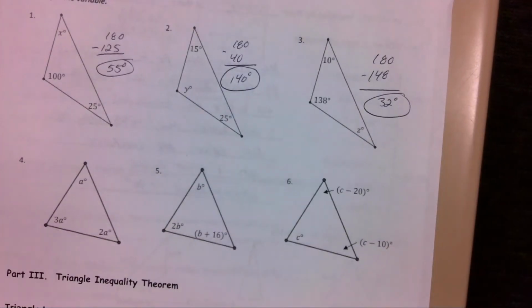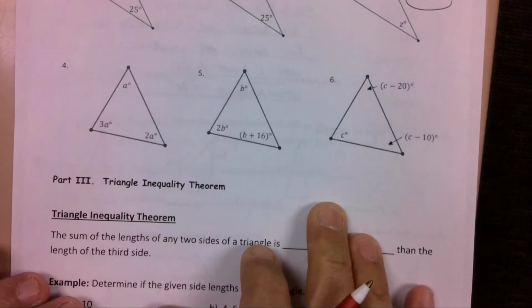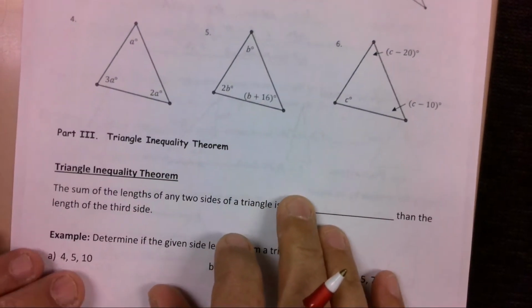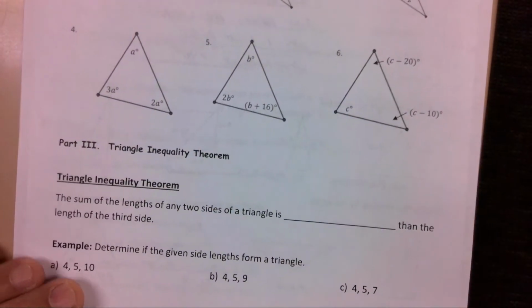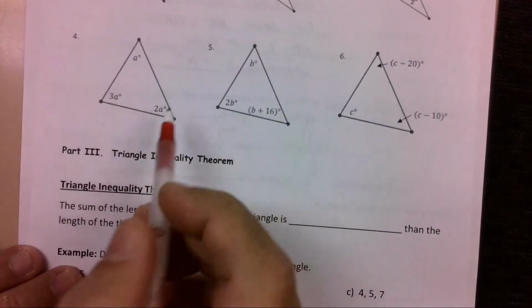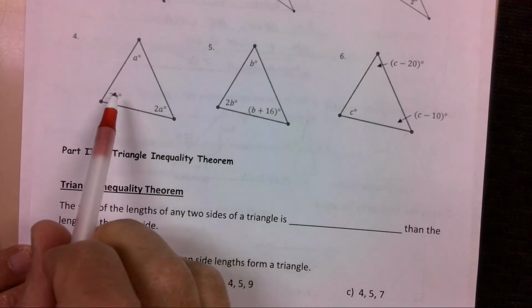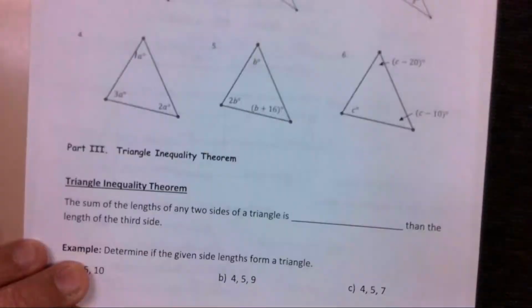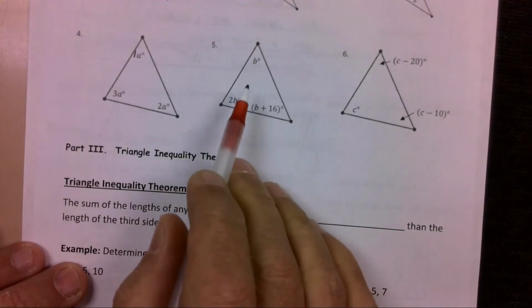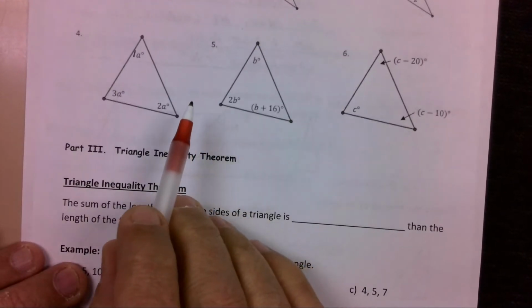Now, for 4, 5, and 6, this is a little bit more work. The thing that you have to know, what was said at the top here, is that the sum of all the angles in a triangle equals 180 degrees. So we have to create an equation and combine like terms. I'll put the 1 in front of the A so you know that that's 1A, 2A, 3A, and they just want you to solve for the variable. So we need to know what the value of A is.